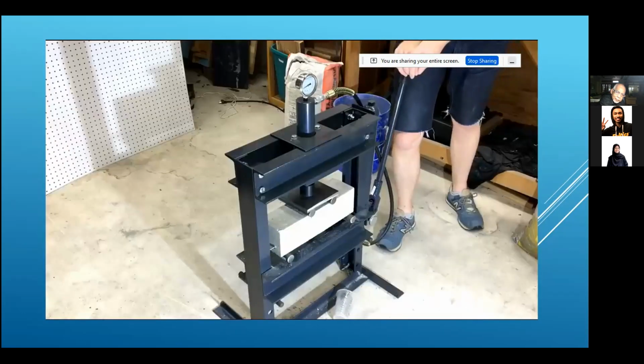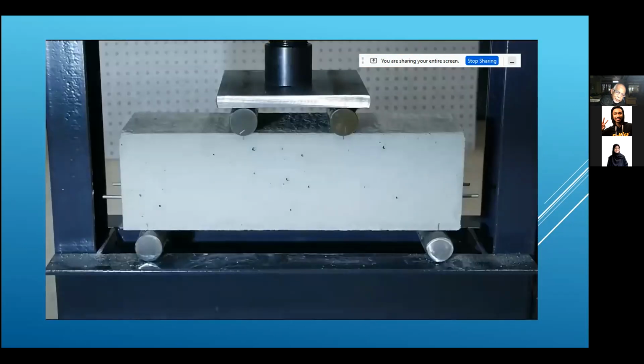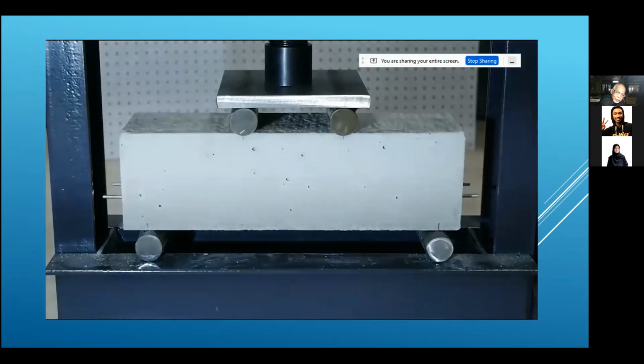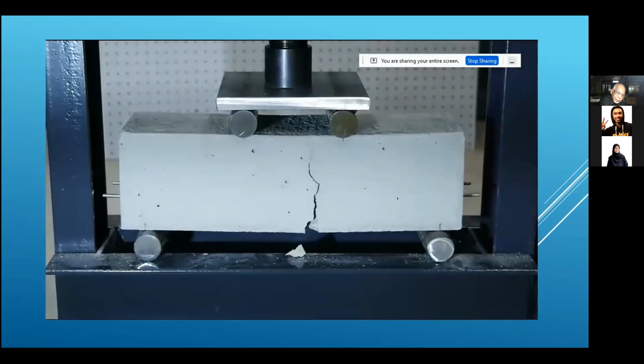Under the press, this beam wasn't any stronger than the conventionally reinforced beam, but it did take more pressure before the cracks formed. Also, this one wasn't quite as dramatic because instead of failing the actual steel rods, it was the threads on the nuts that failed first.